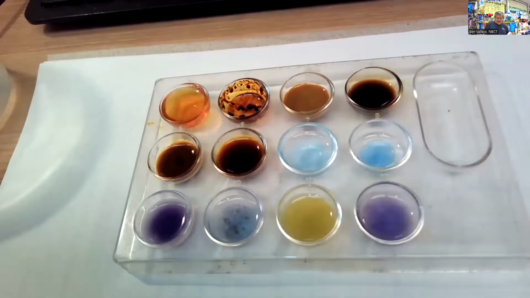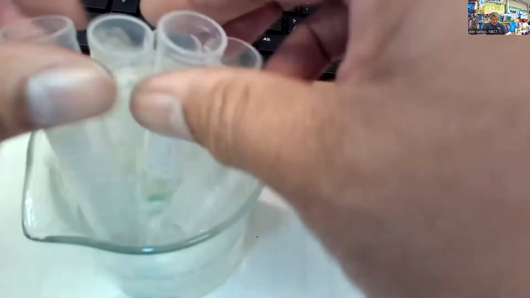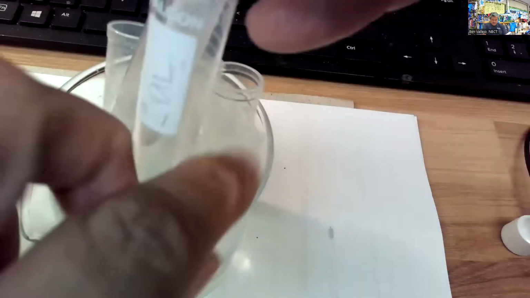Okay. And then going back one more time to the Benedict's test, what you have over here is, let's see, here's number 2 and 3. Here's number 1. You see 1, 2, and 3. You do not see a yellow, orange, or red color.